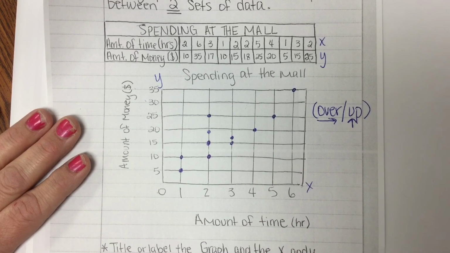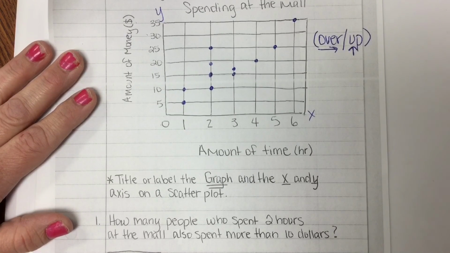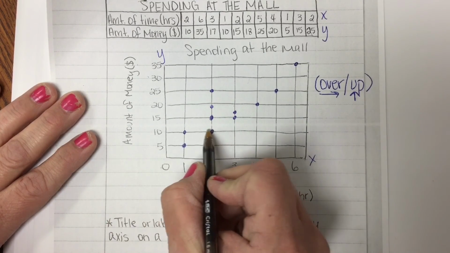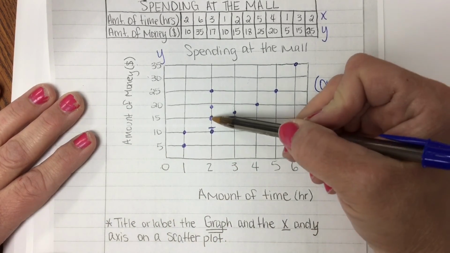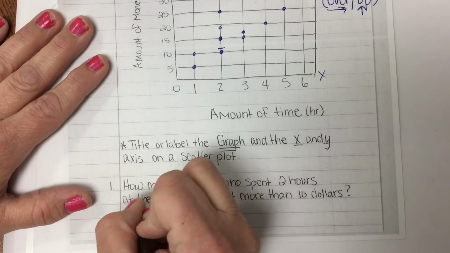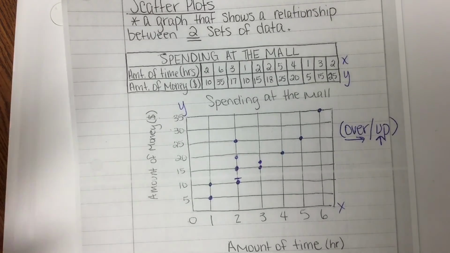So people who went to the mall for 2 hours also spent more than $10. How many people would that be? Well, here's $10 right here, so we're not going to include this one. Your answer should have been 1, 2, 3 people. Okay? There you go. All right, so that's all the information.